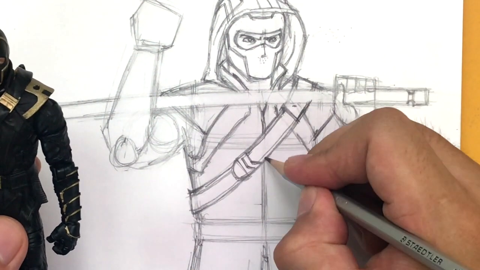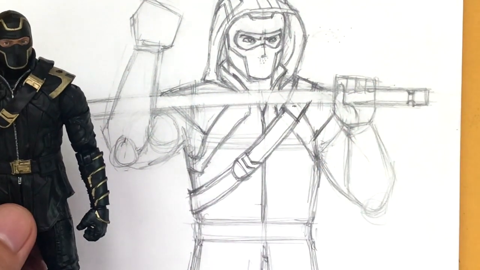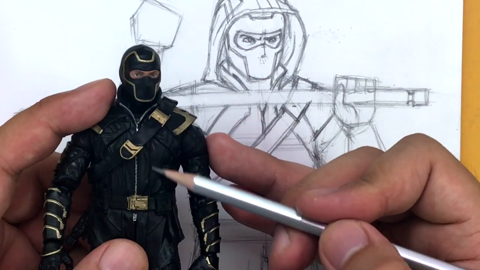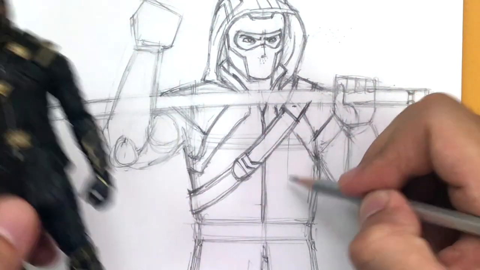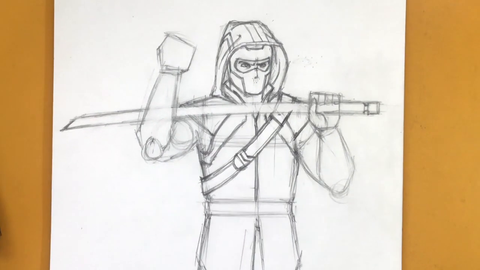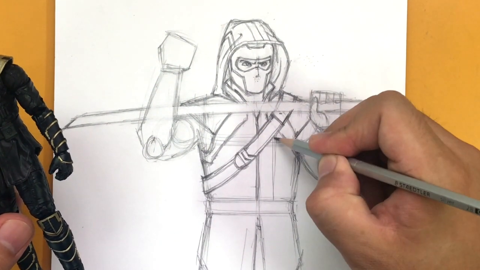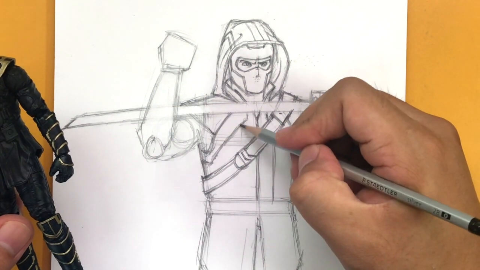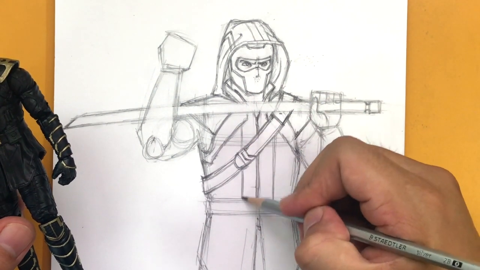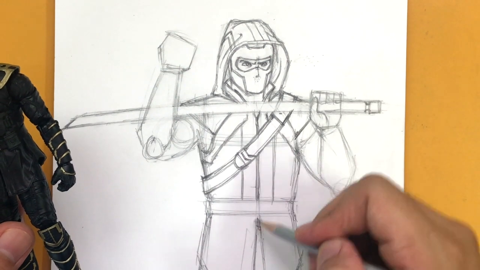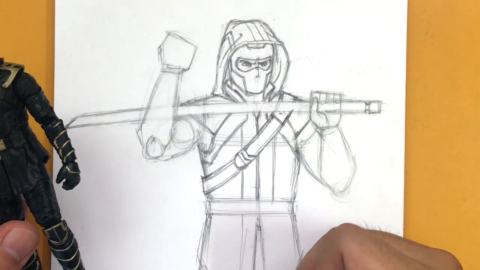Okay, double on that line. Okay, there's this line right here that goes all the way down to the bottom actually. So let's draw this line and this line on each side of the zipper and going all the way down.